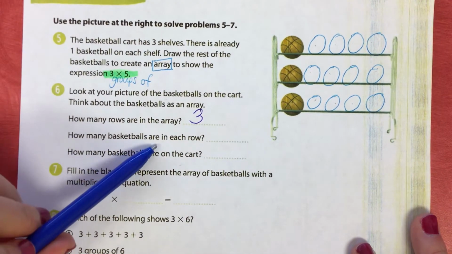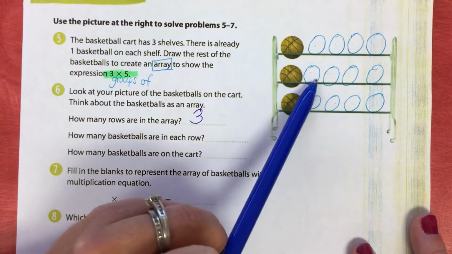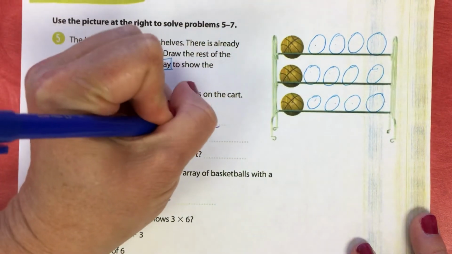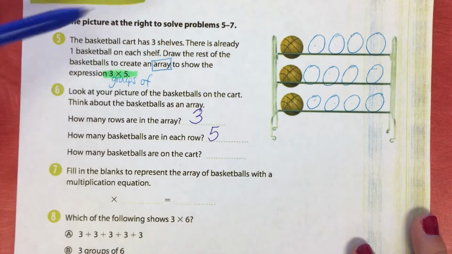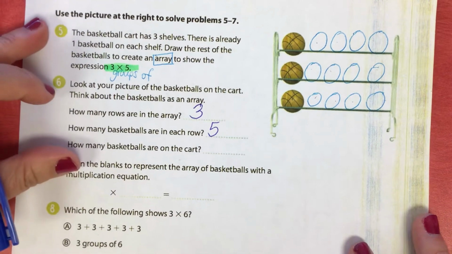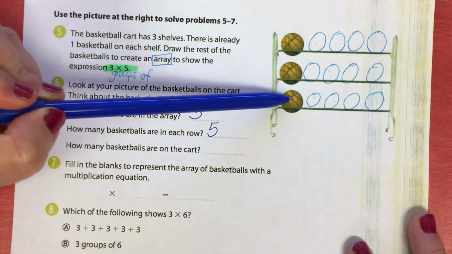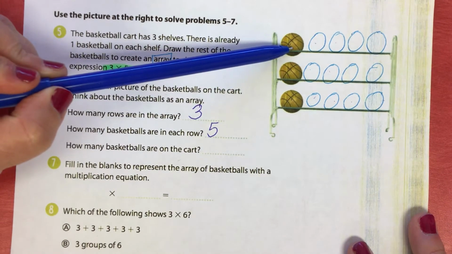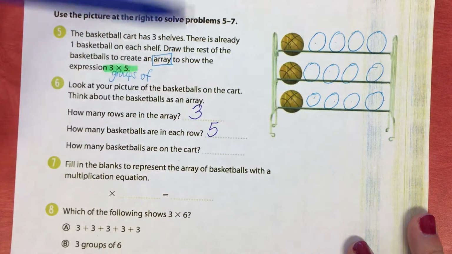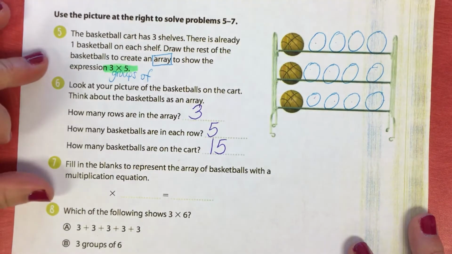How many basketballs are in each row? 1, 2, 3, 4, 5. There are 5 basketballs in each row. How many total basketballs are on the cart? How could we figure that out? Well, we know there are 3 groups of 5. So we could count by 5 3 times. 5, 10, 15. So we know there are 15 basketballs on the cart.